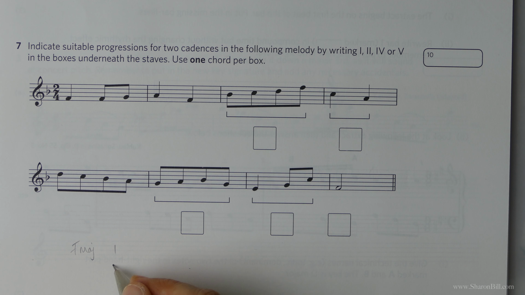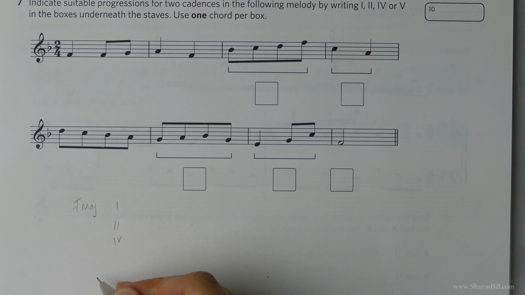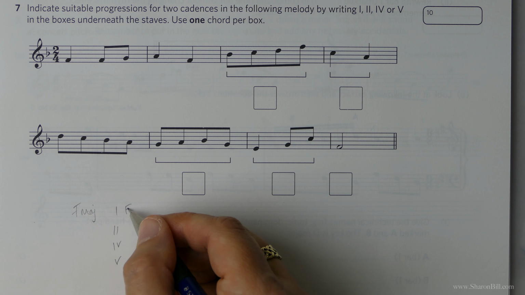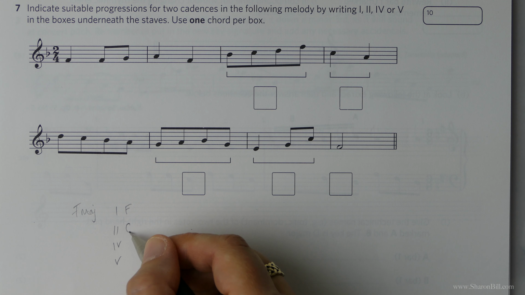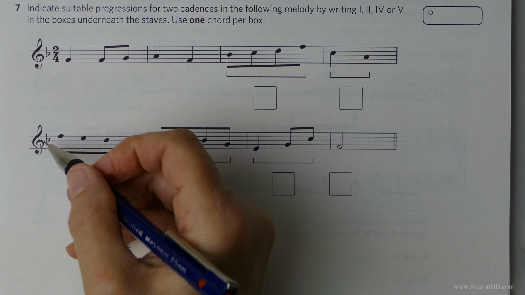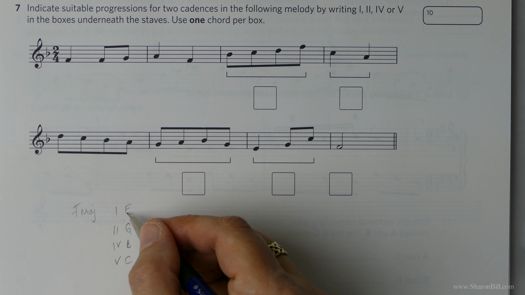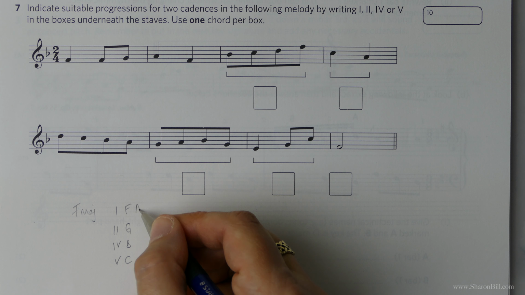So chords 1, 2, 4 and 5. Chord 1 is based on the first, the second for 2, the fourth for 4: F, G, A, B. Of course it's B flat, but your key signature will deal with that. And then 5 is C. Now we're going to go first, third, fifth to build our triad: F, A, C.